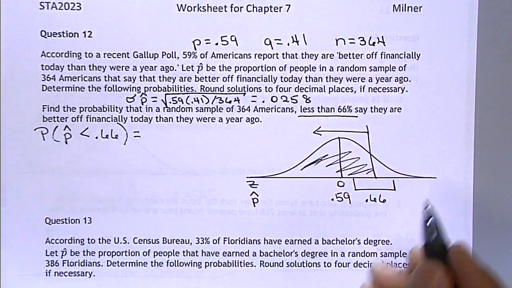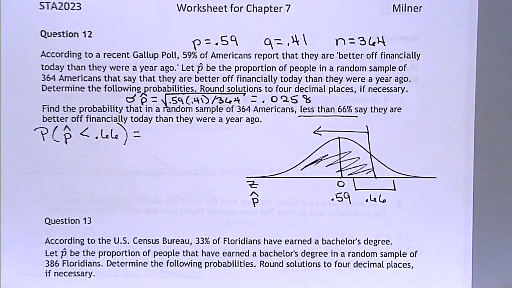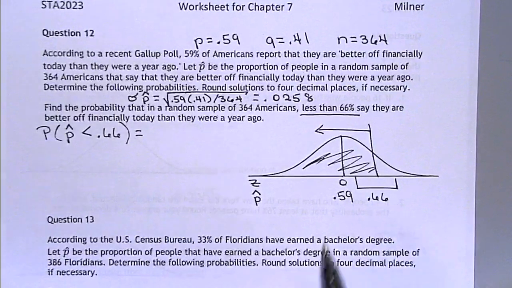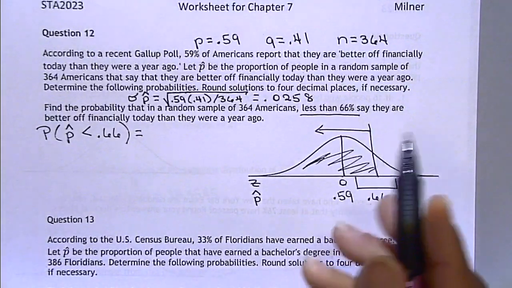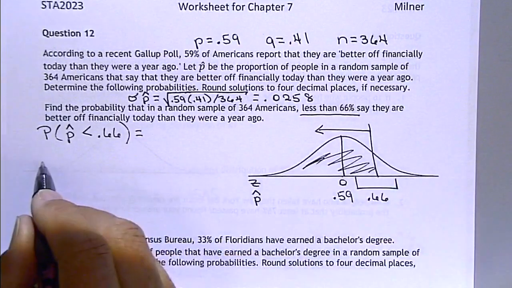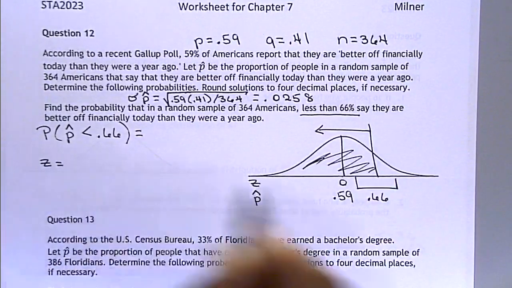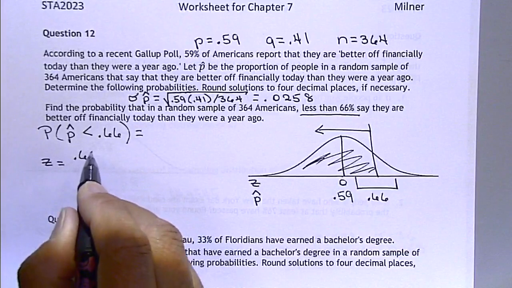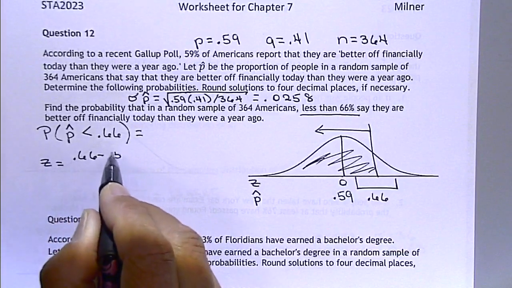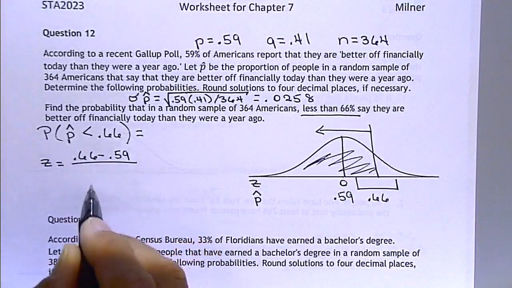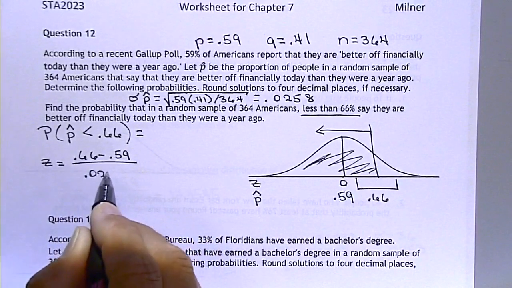Okay? Now, Z is going to be that interesting p hat minus the mean, or the center population proportion, divided by that calculated standard deviation.